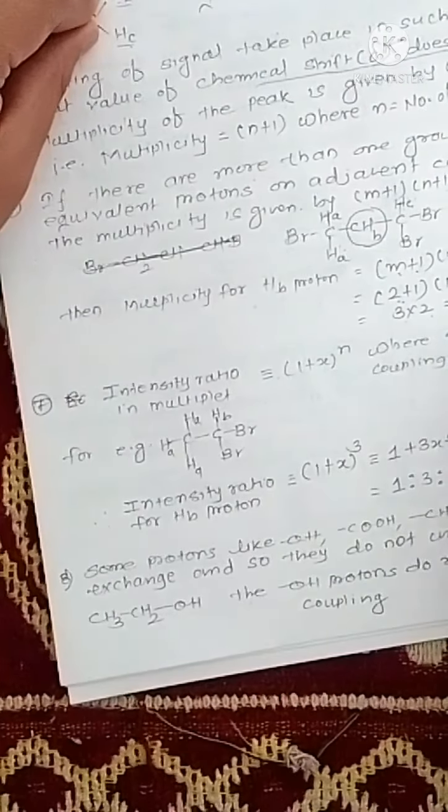So we can say that in your high resolution spectra, the CH2 signal is split into 6 microsignals, 1, 2, 3, 4, 5, 6.